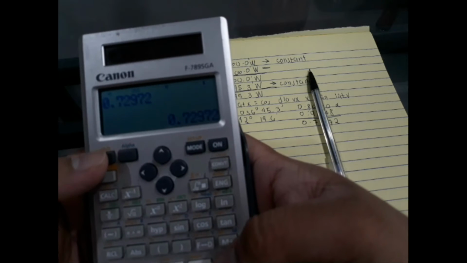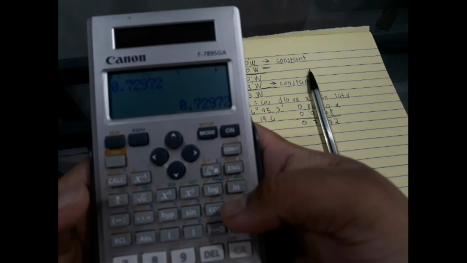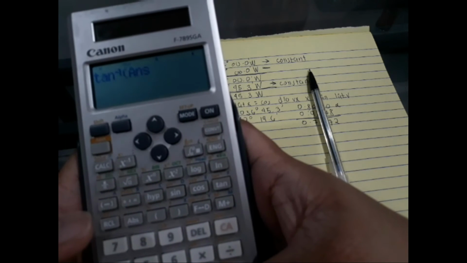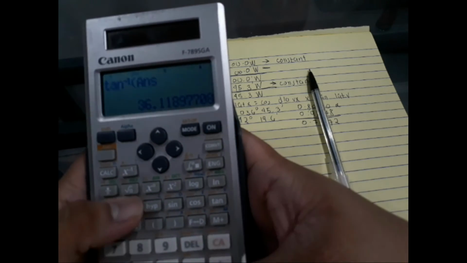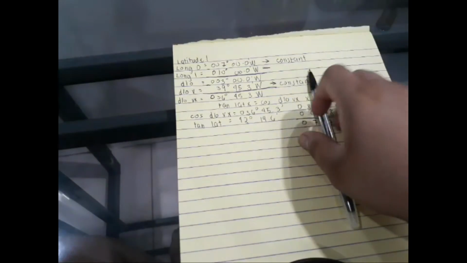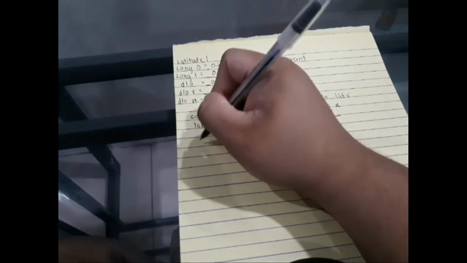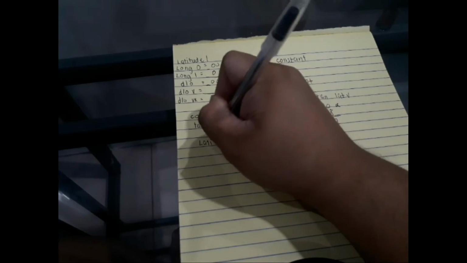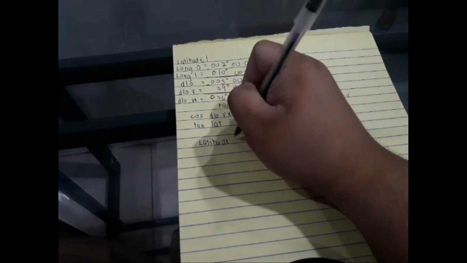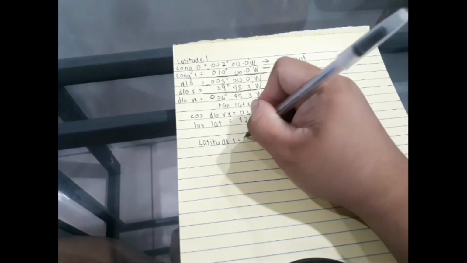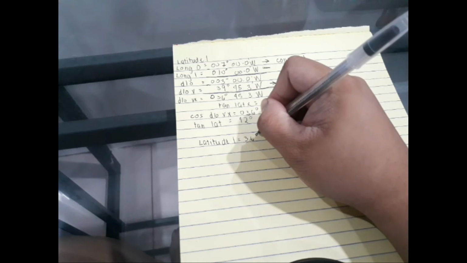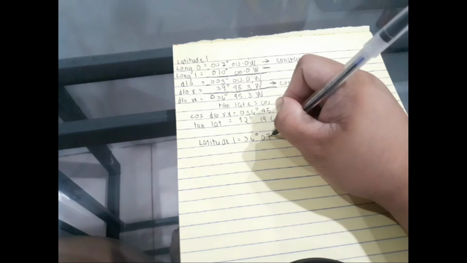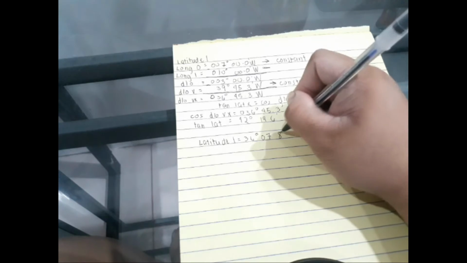We're gonna press the shift and tan, and the answer is equals to 36, and we're gonna press the degree. So the answer is the latitude. The latitude 1 is equals to 36 degrees 07 and 8.32.